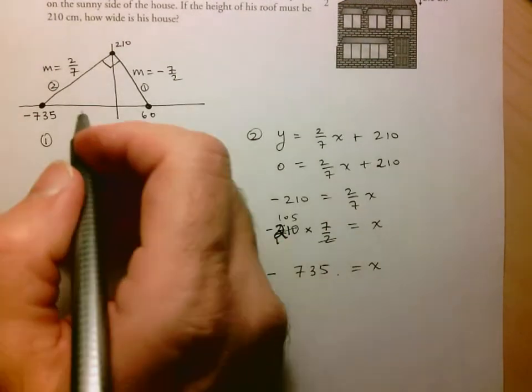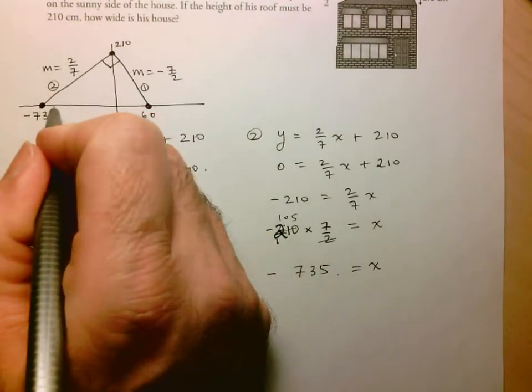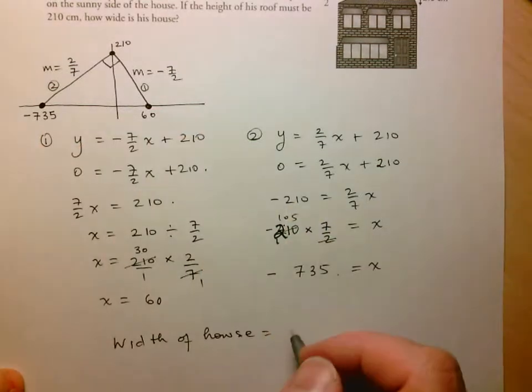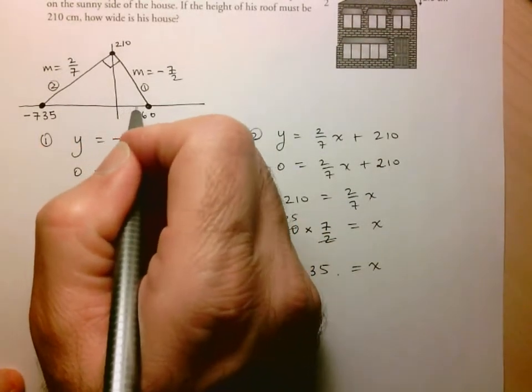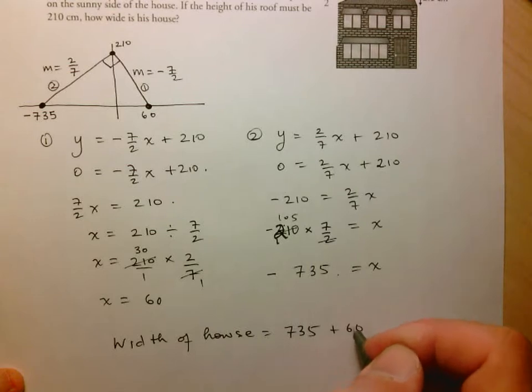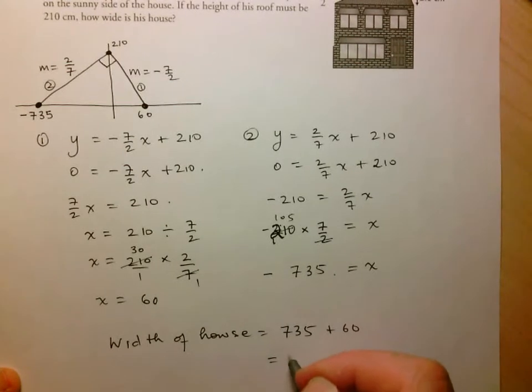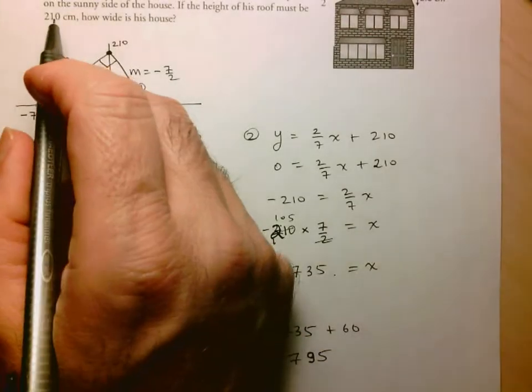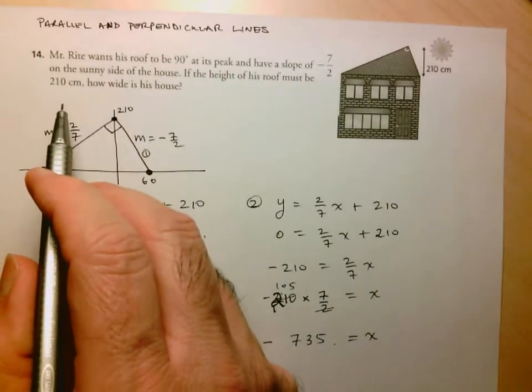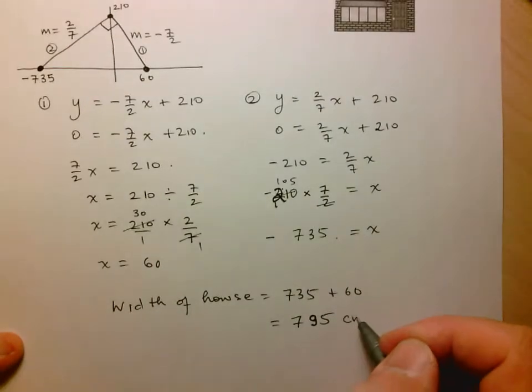And if I want to find the width of the house, well, what do we have? This portion here has a distance of 735 units, and that portion there has a distance of 60 units. So in total, it would be 735, oh sorry, 795, since it's plus 60. And here, it looks like the units are given in centimeters.